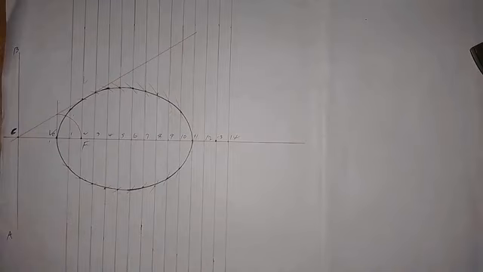Back to my channel. Now that we have constructed the ellipse, we need to construct the parabola. As we are told in the question, the three curves have a common focus, and this is the focus for the three of them. So this is where we have the focus for the ellipse, for the parabola, and also for the hyperbola. We want to construct the parabola now.